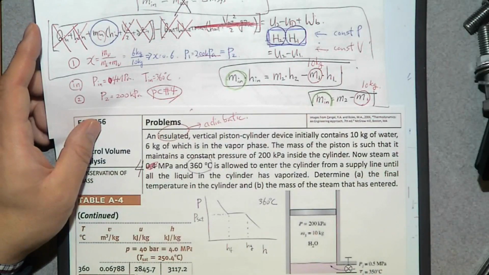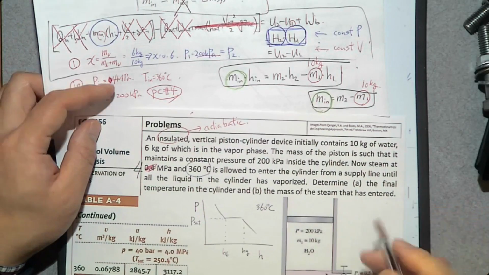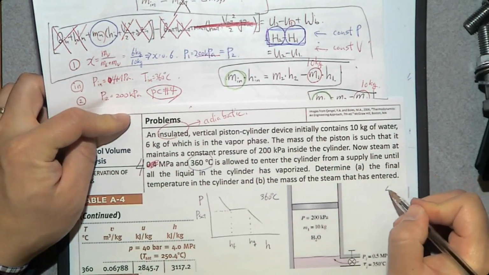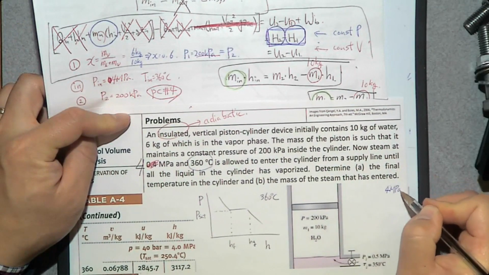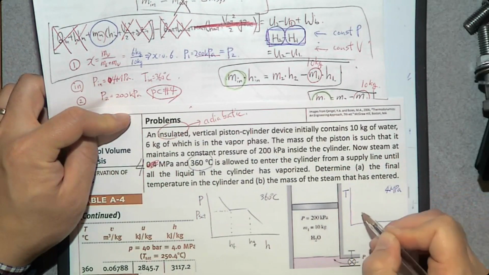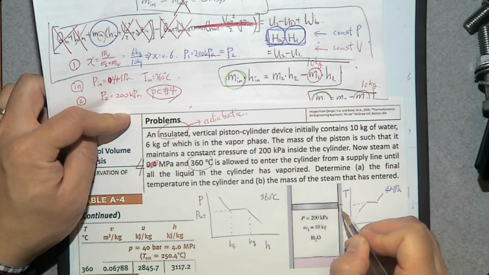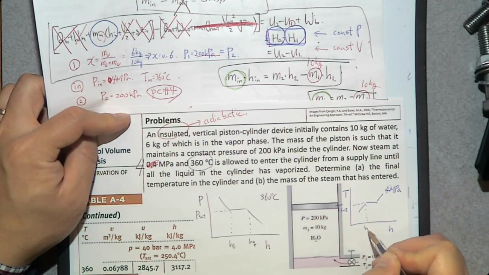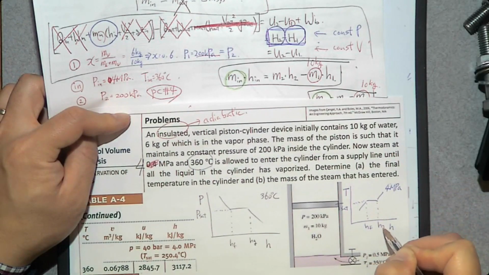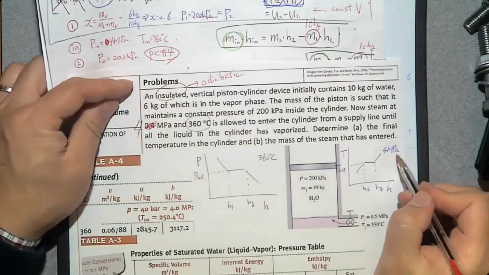No problem, I can make the diagram at 4 megapascal. The diagram looks like this, and we need T sat, Hf, Hg. So where can we find T sat, Hf, Hg from this pressure?